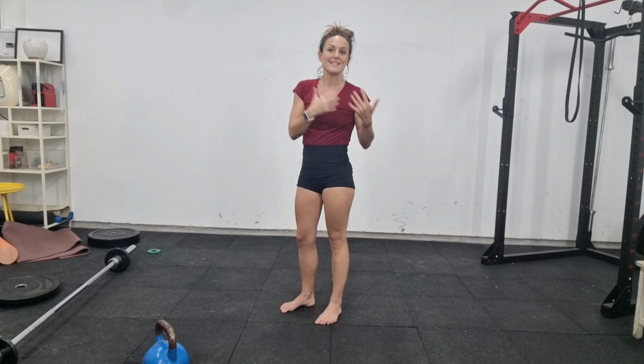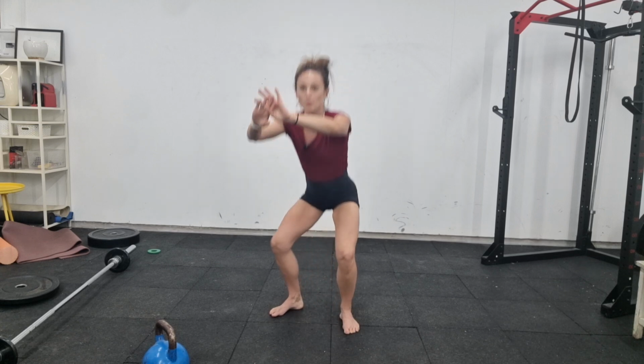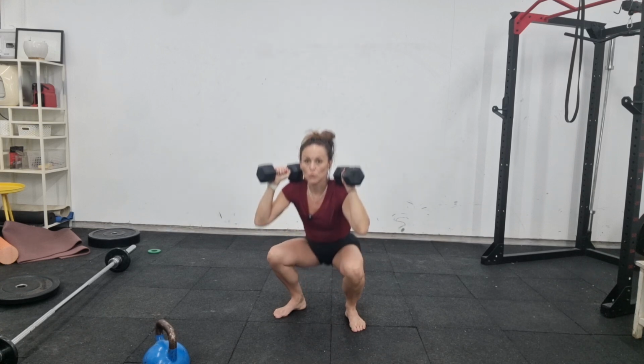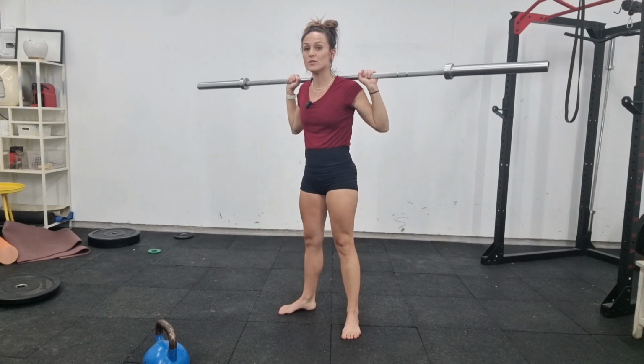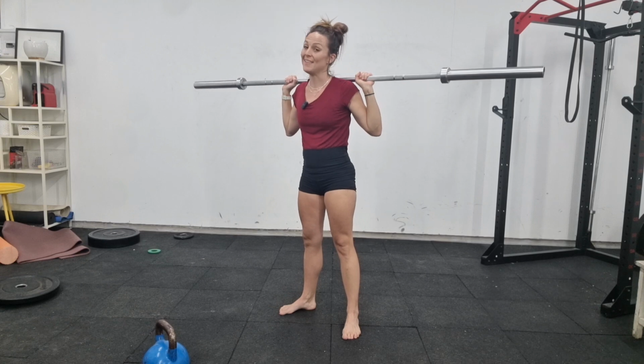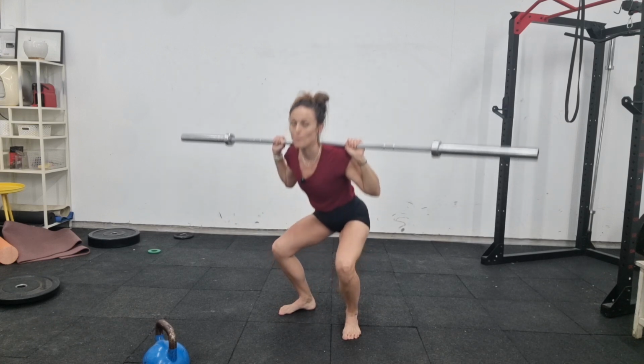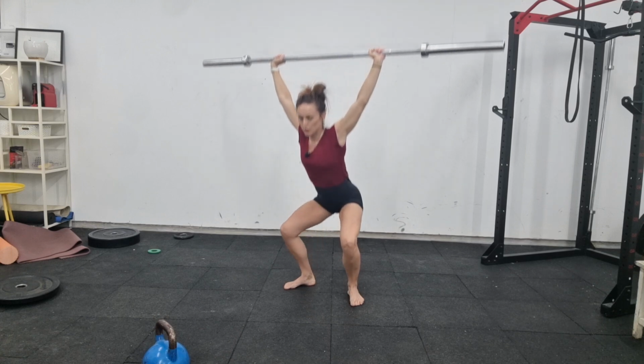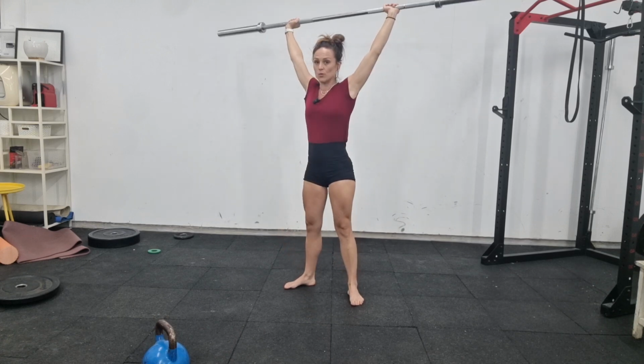There are lots of ways to load the squat. Once you've mastered the basic squat through full range of motion, you can use a dumbbell at the chest. This is called a goblet squat. You can rack dumbbells at your shoulder, and this is called a racked squat. You can use a barbell on your back, and this is called a barbell back squat. And you can even throw the barbell overhead and do what's called an overhead squat.